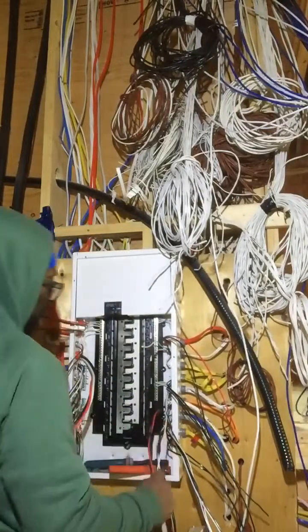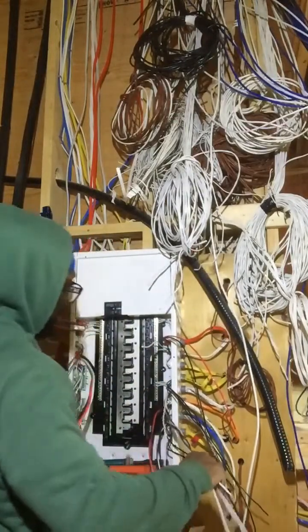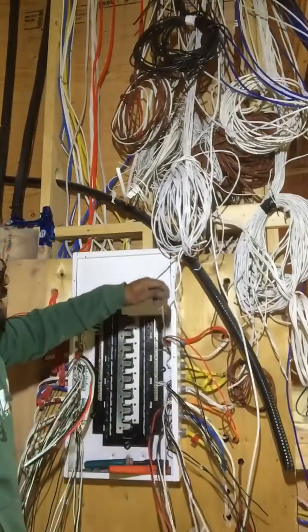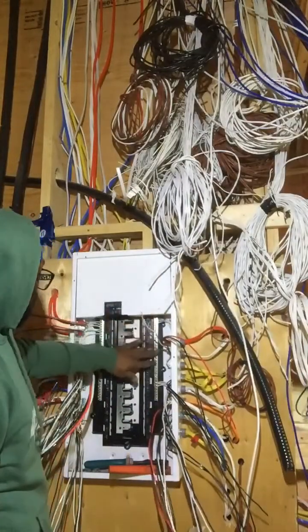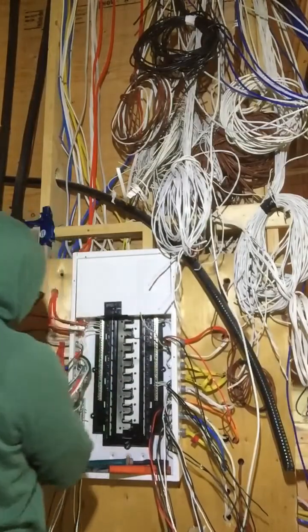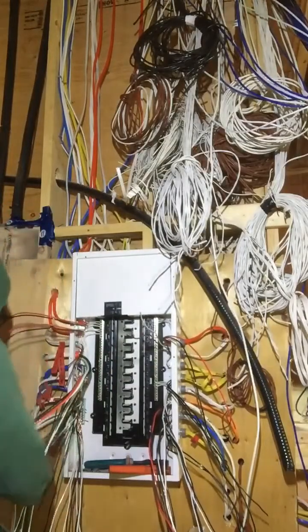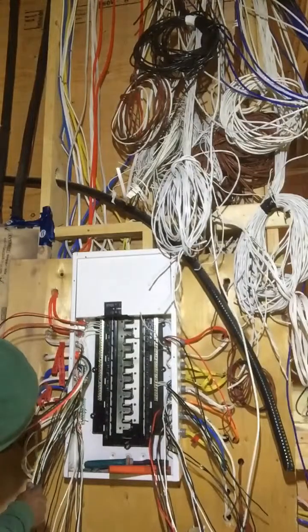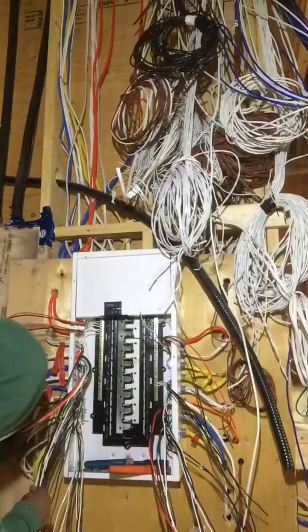These wires here will all get a special breaker, so that's the reason why I'm not tying these wires onto the neutral bar. These wires on this side, they're not labeled, so I will have to trace them out.